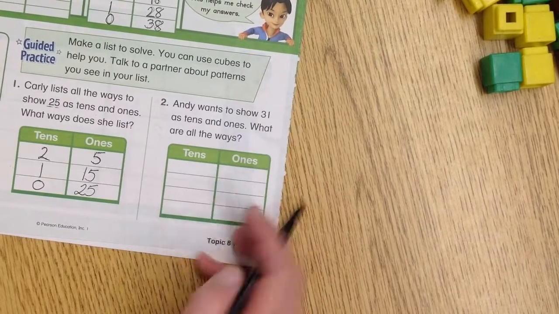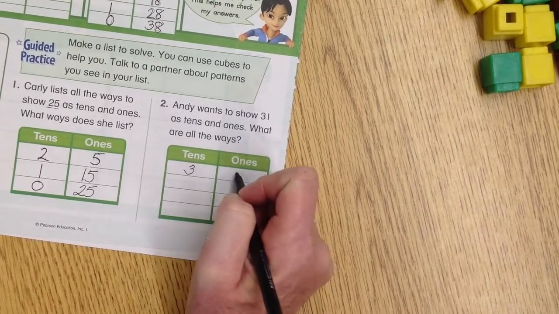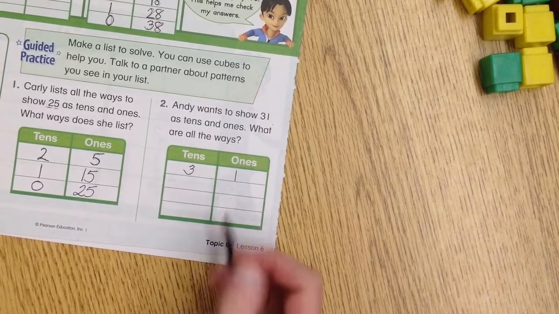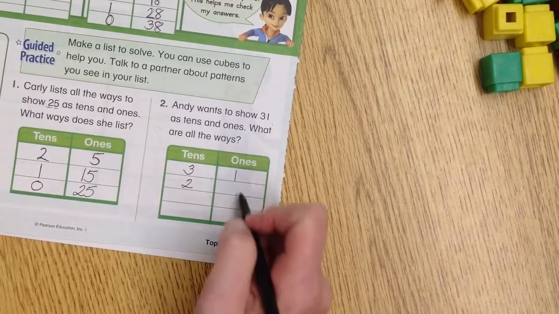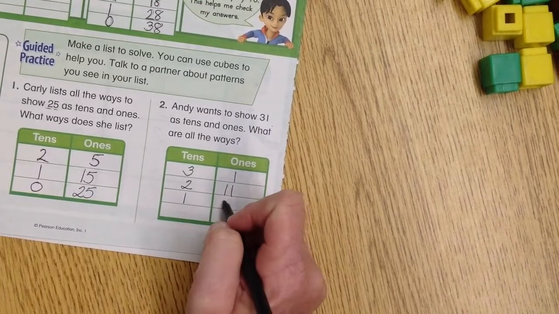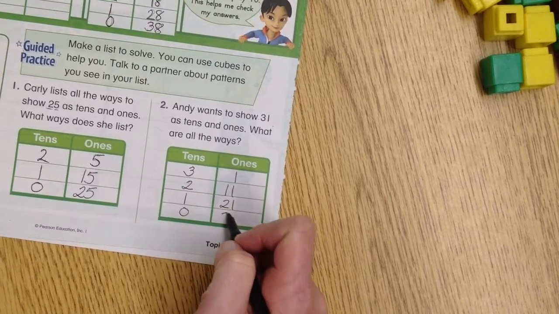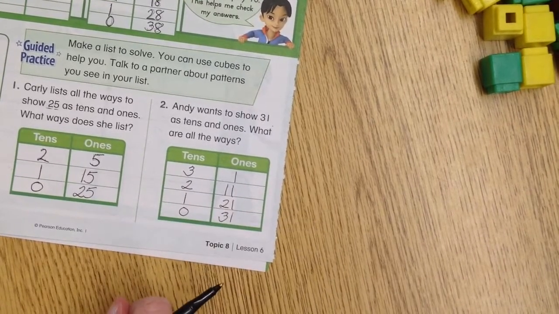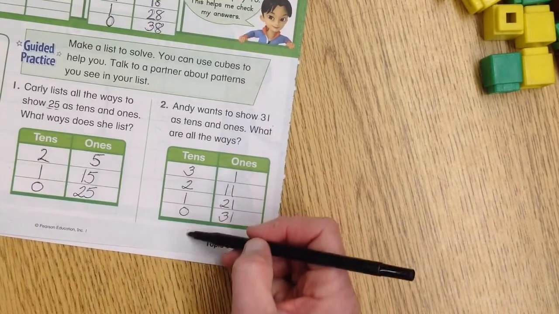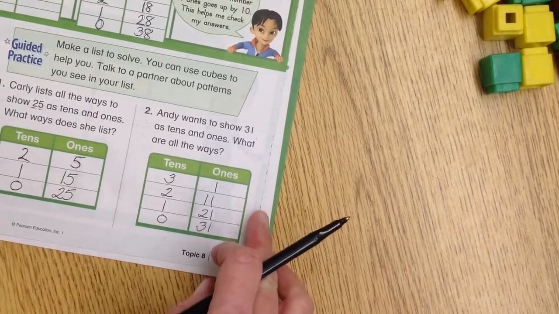All right, Andy wants to show 31 as tens and ones. What are all the ways? Well, we start with the 3 tens and the 1 one, and then we take a 10 away, put another one here. Take a 10 away, bring it over here. Take a 10 away, raise it over here. So when we lower our tens, we just move it over into the ones column.